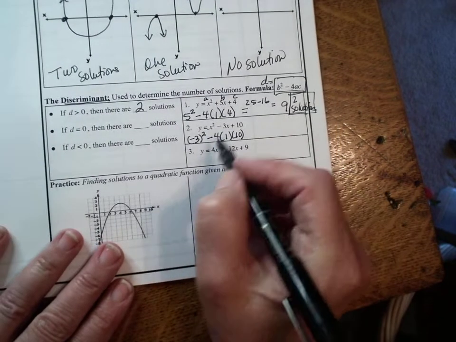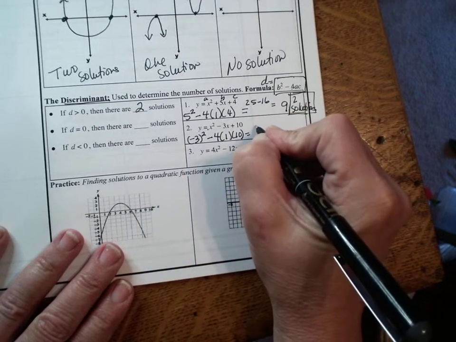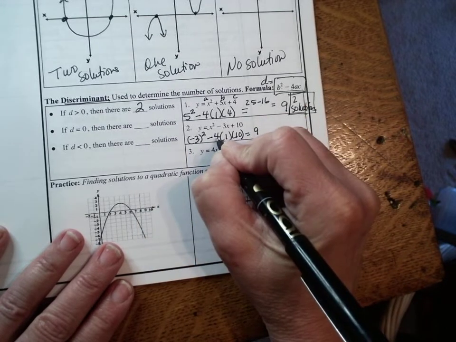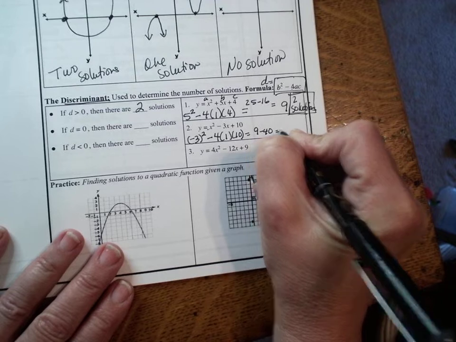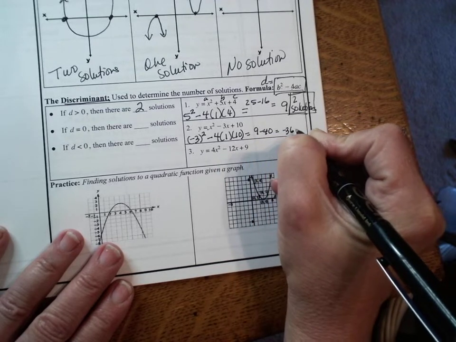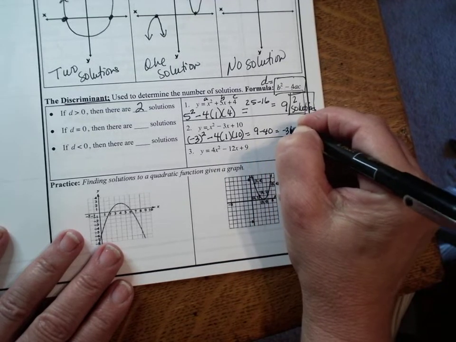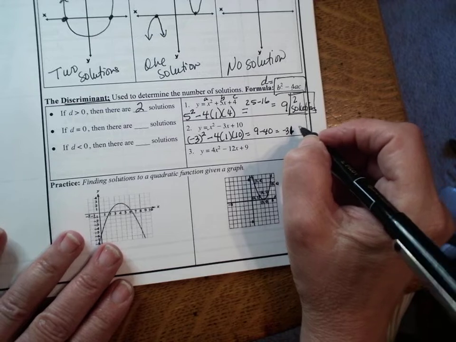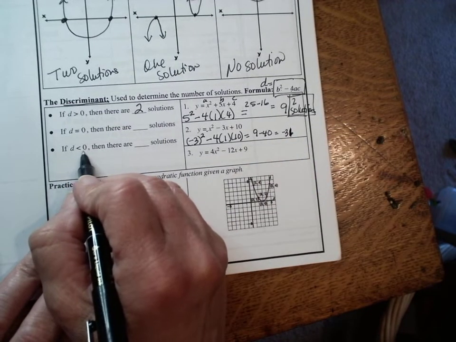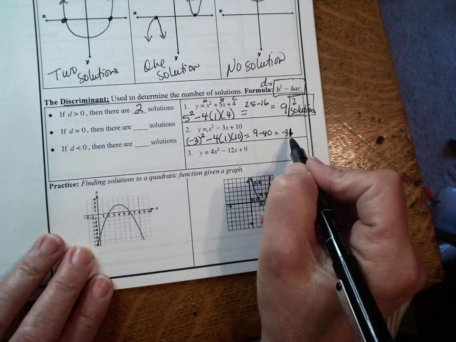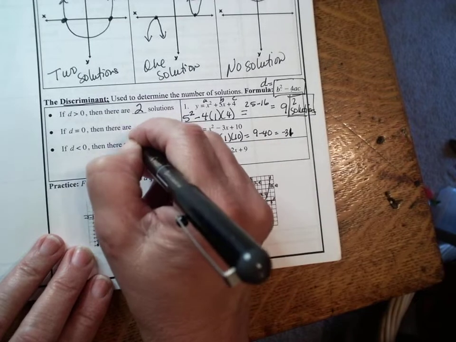Now, 3 squared is 9. So that's 9 minus 40, which is negative 31. Now, if the D is less than 0, so the D is in the negatives, there's going to be no solutions.